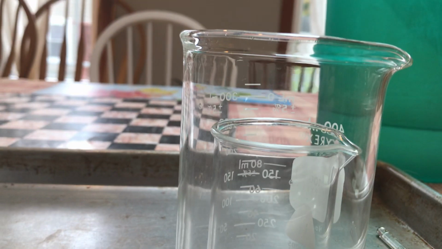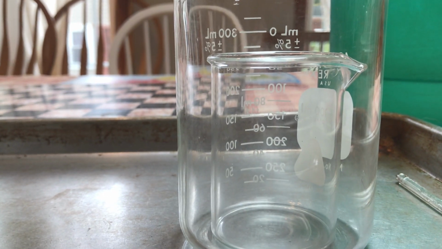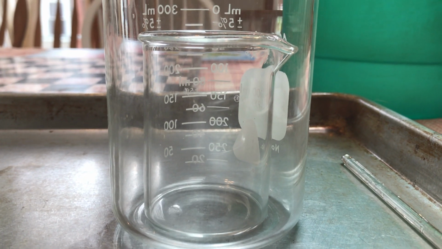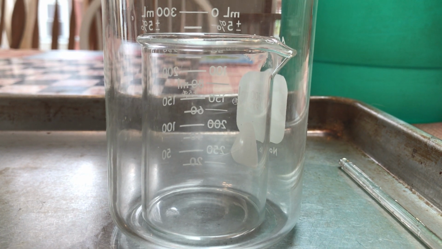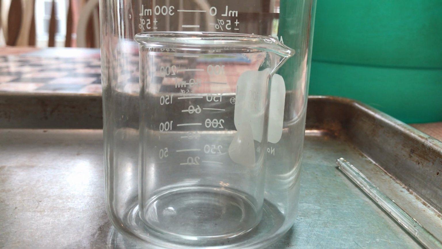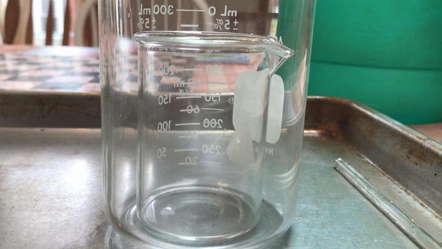I mixed up some optical oil earlier today, and this optical oil is made of a mixture of mineral oil and vegetable oil. Now, I'm not sure if this is perfect, but I think it would probably have a little bit higher refractive index than at least the water. So James, why don't you give it a pour?